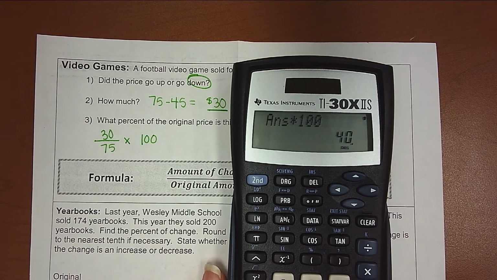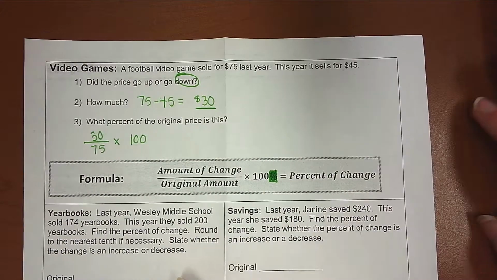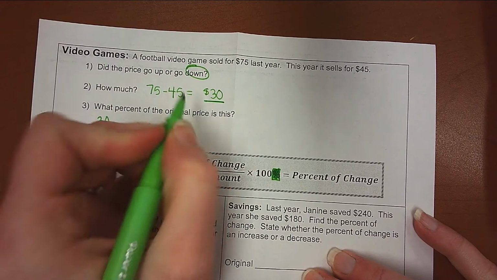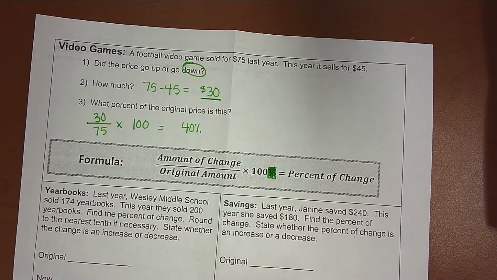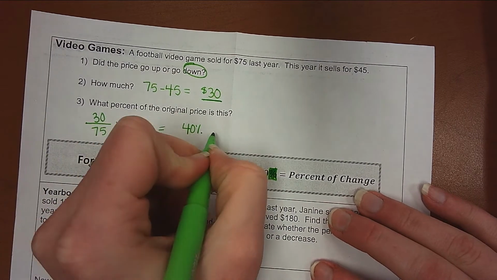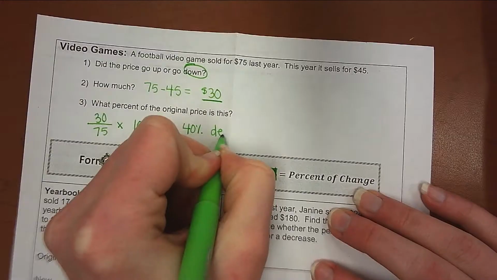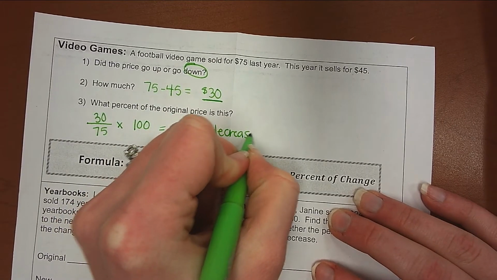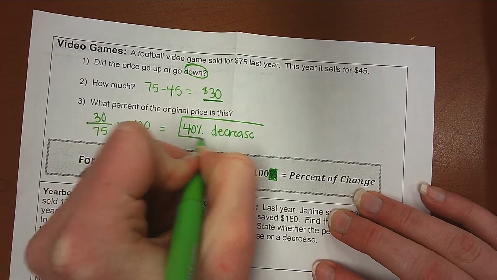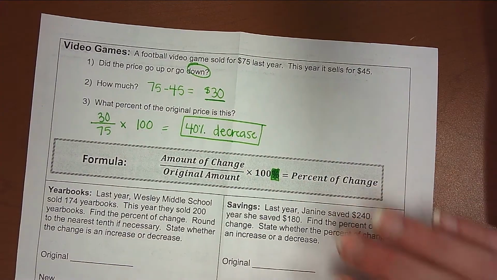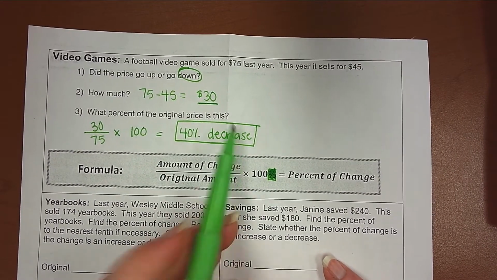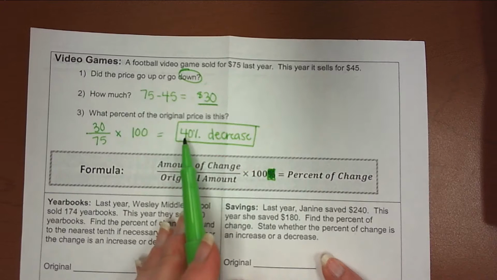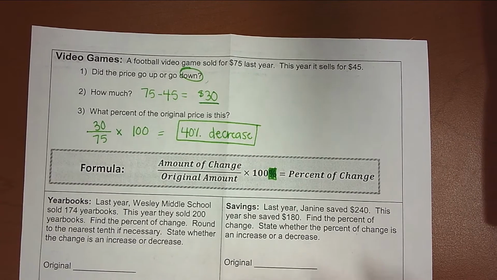The formula would tell us to multiply by 100, which then spits out our percentage of 40%. So the amount of change here was a 40% decrease. And this is what I told you earlier. We're never going to have a negative percentage when we're doing this. Right now, we're just going to put 40% increase or 40% decrease on all of our answers. And since this one went down, we're going to call this a 40% decrease.